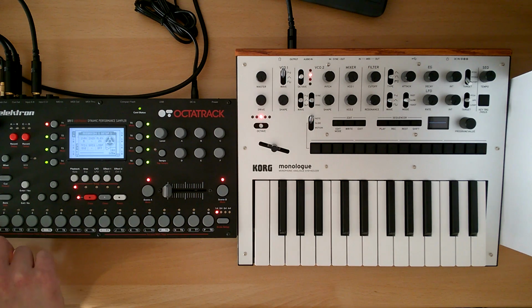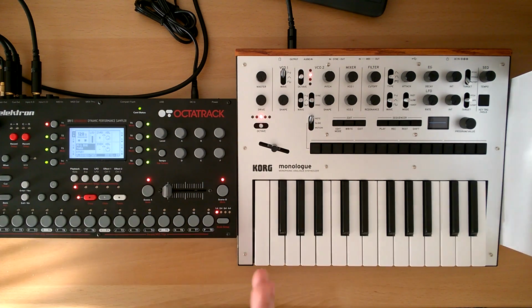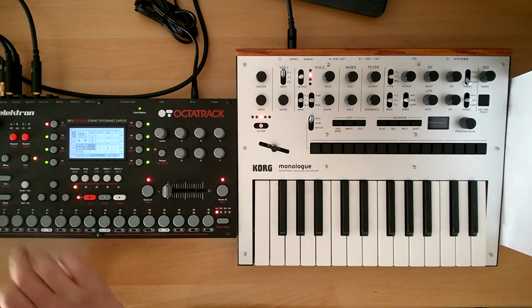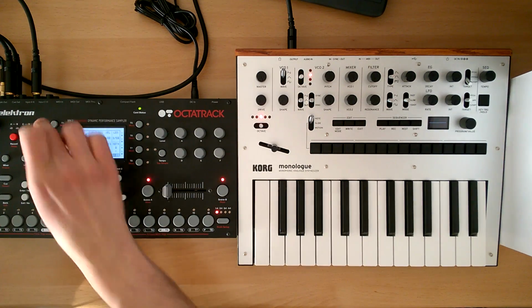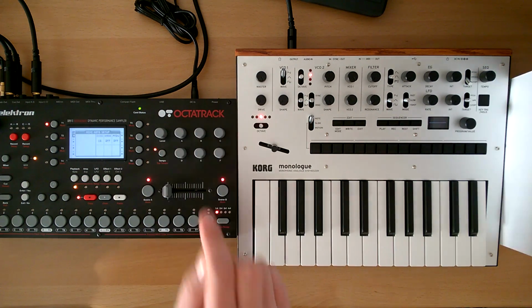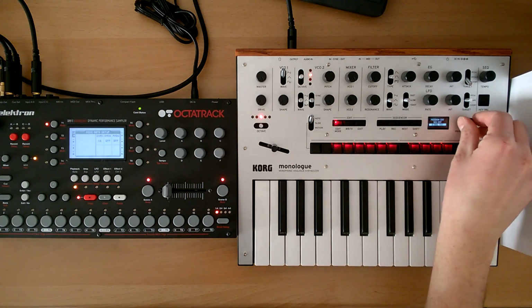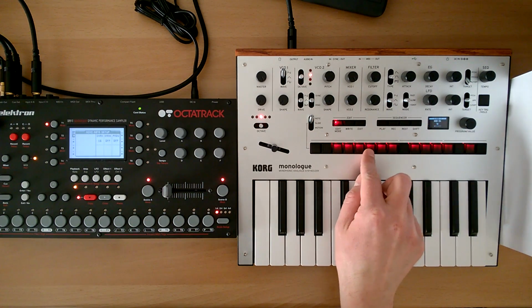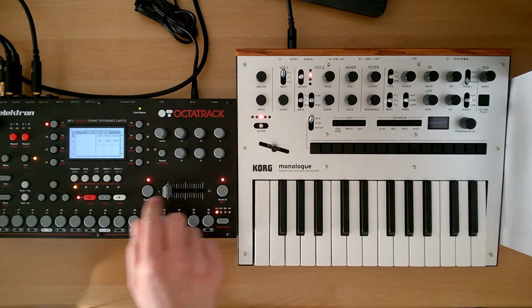And I will place a recorder trick later. But to make things easier and to really have those notes recorded spot on, I will now move to the MIDI section. First, let's mute the tracks we don't need. And on this track, I set the MIDI channel to channel 16. This is how my monologue is set up, when you have a look at the global edit, I guess. Yeah, you see MIDI channel 16. This is how I did it.